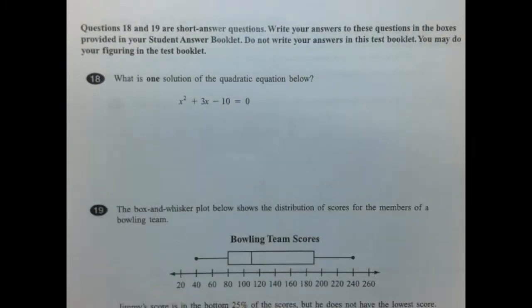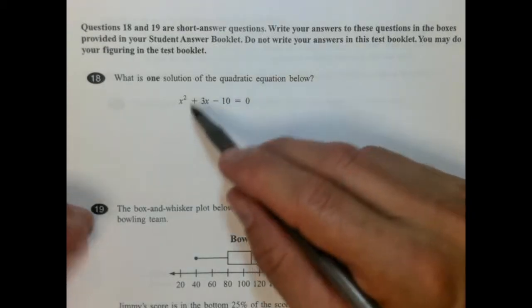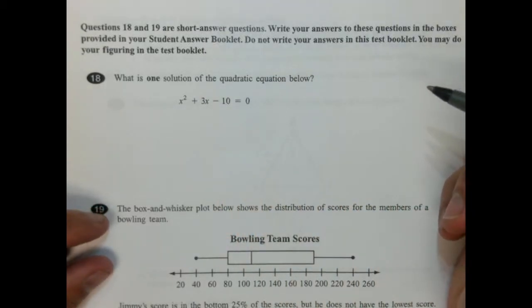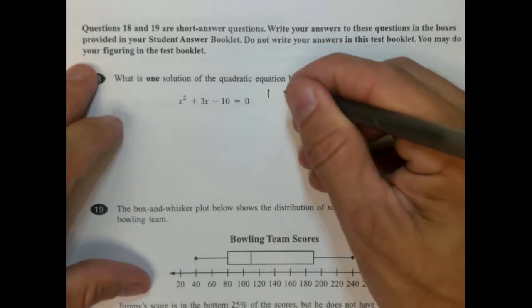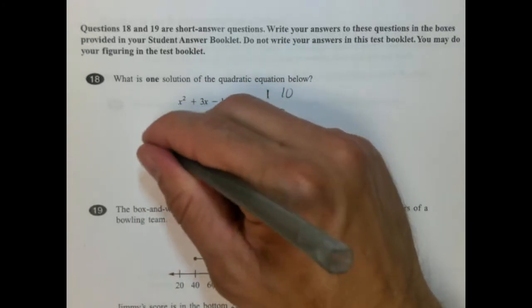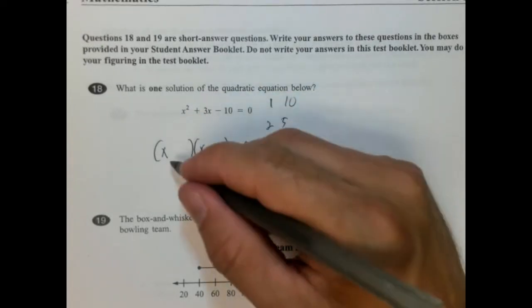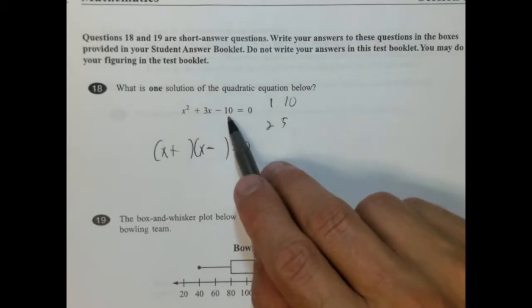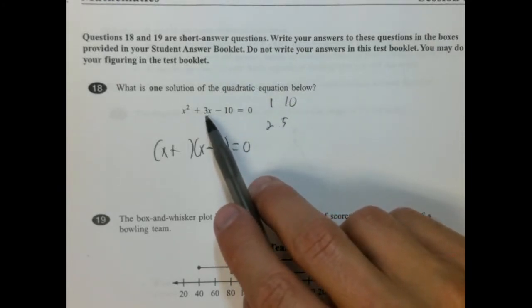What is one solution of the quadratic equation below? Interesting. We're trying to find out how to make this equal 0. You could factor this, or you could trial and error it. Let's factor this. The factors of negative 10 are 1 and 10, and 2 and 5. This is negative, which means they have different signs. So it's going to be (x )(x ) equals 0, and they're going to be mixed signs. Because they're mixed signs, we're looking for the factors to have a difference, and the difference is 3.